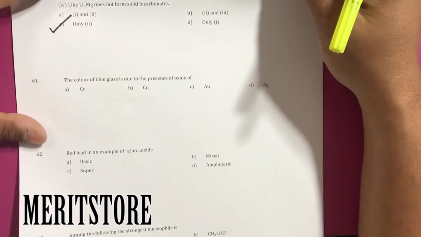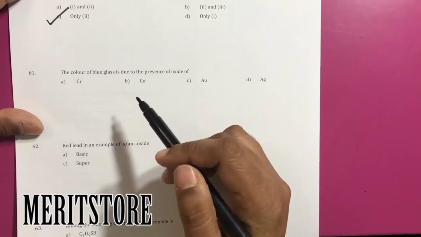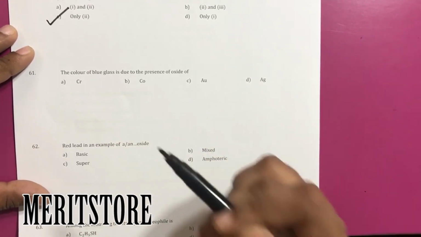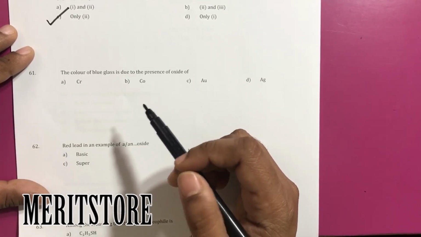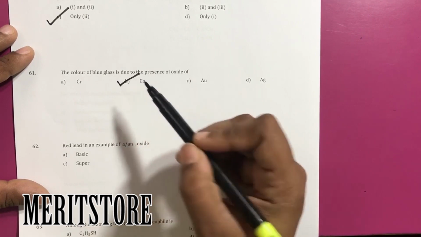The color of blue glass is due to. The blue glass is because silicon oxide is generally mixed with a small amount of cobalt oxide. Therefore, option B.